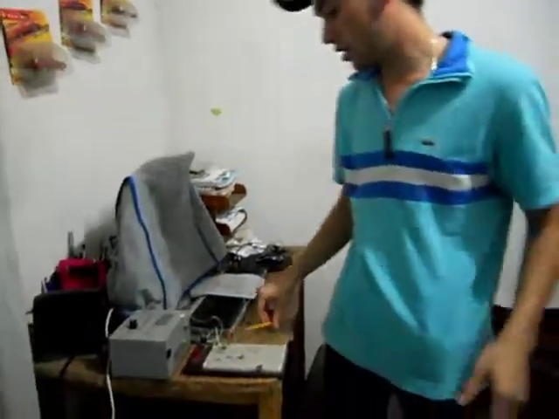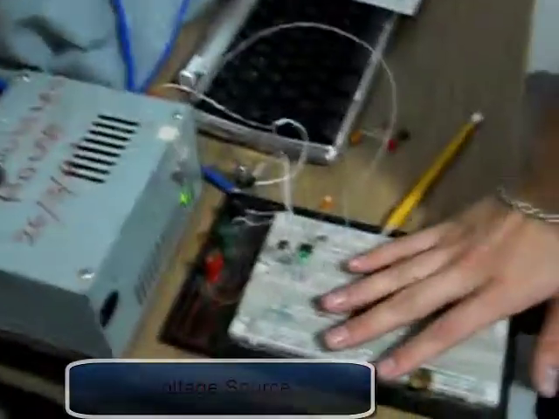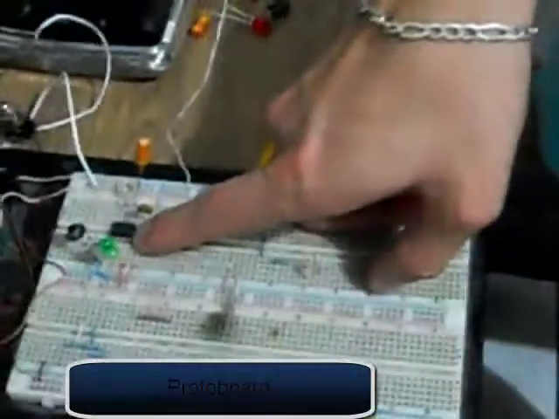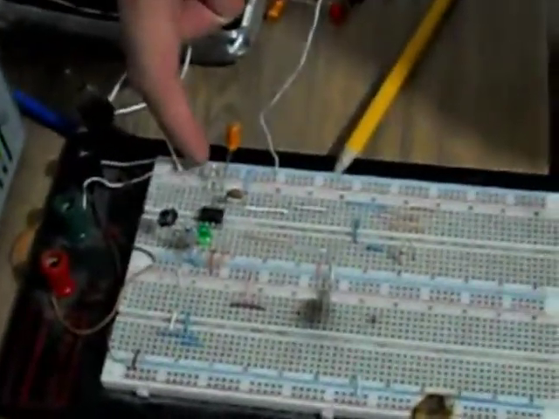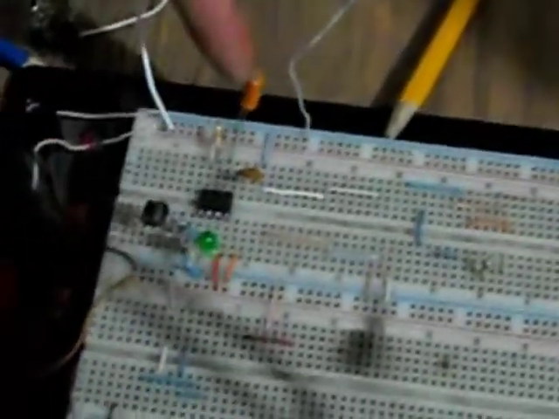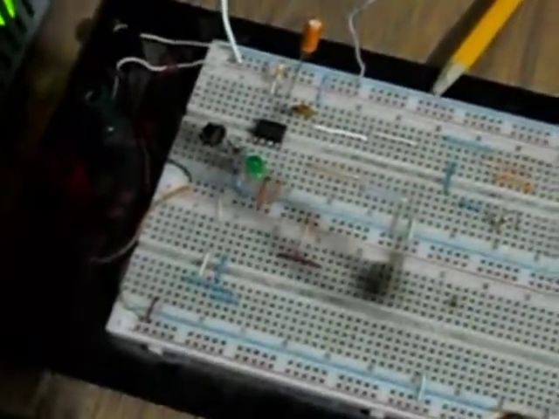Okay, so I'm going to show you the circuit. Here this is the voltage source, this is the protoboard. Here I have the integrated circuit 555, the ceramic capacitor, the resistor, this is the 4700 resistor, this is the electrolytic capacitor, the push button, and this one is the LED. So here I have the main switch.